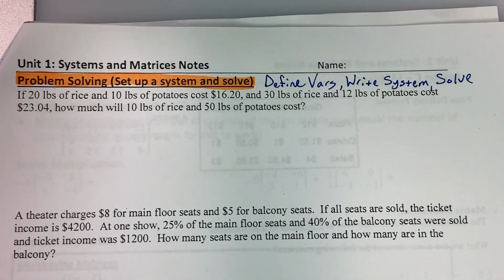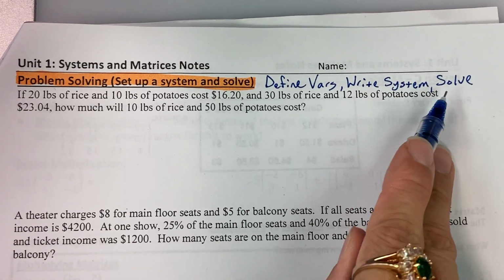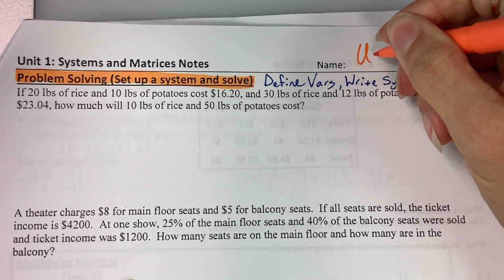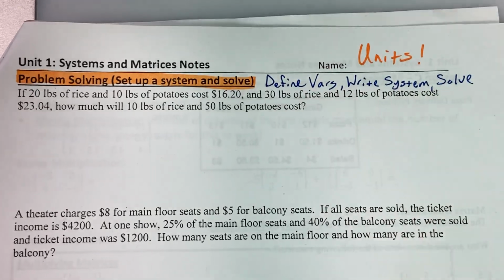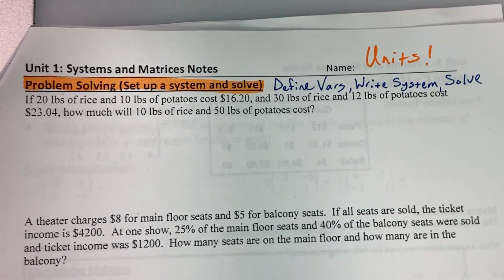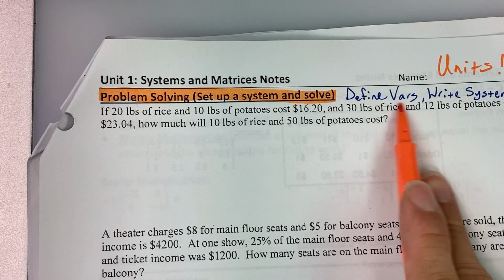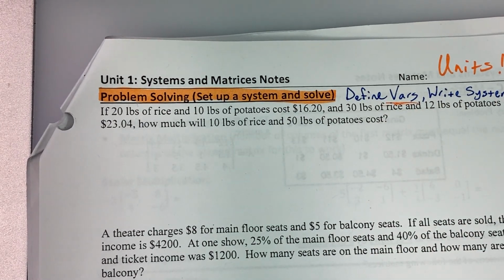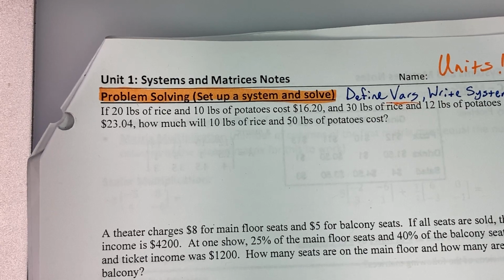And the important thing, both with defining your variables and solving, is to keep track of your units. We need to use units in the context of the story problem, and we also need to make sure that they make sense in how we're defining our variables and writing our system of equations. So folks, we're gonna go ahead and just start by reading through this problem.